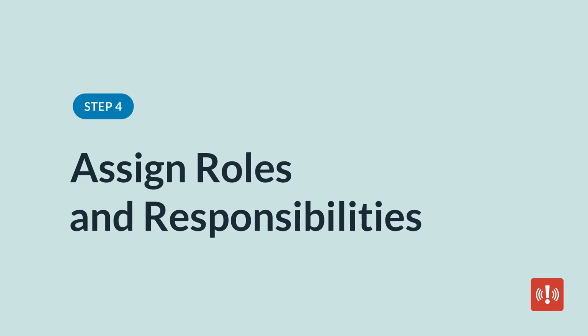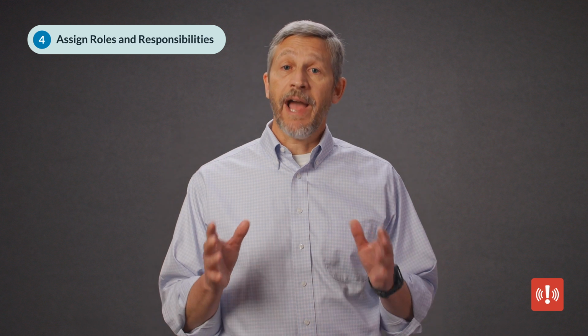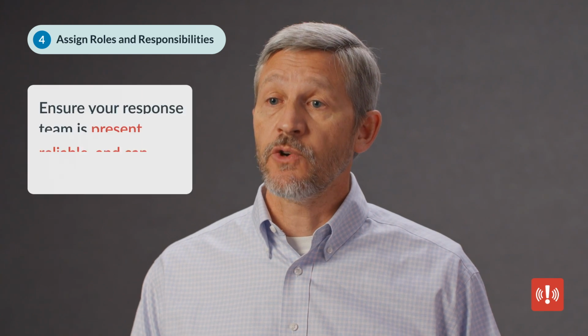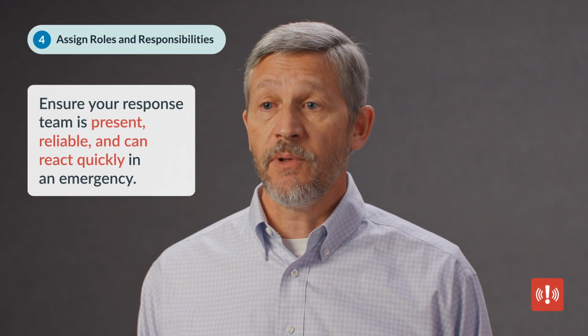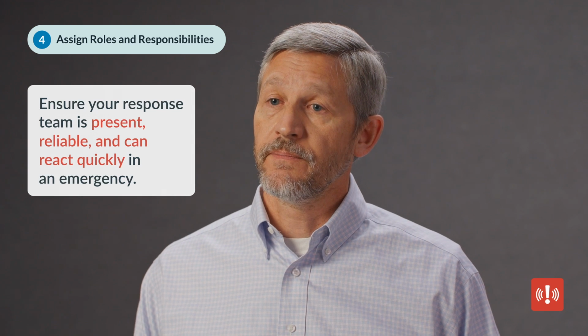Step 4. Assign roles and responsibilities. Employees look to their leaders for guidance in an emergency. These leaders should be responsible for activating your emergency response plan, answering questions, and ordering an evacuation if needed. When assigning roles, there are essential considerations to acknowledge. You must ensure your response team is present, reliable, and can react quickly in an emergency. That's why your plan must clearly define roles and responsibilities. Here are some leading roles to consider.